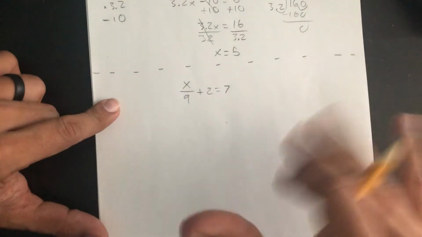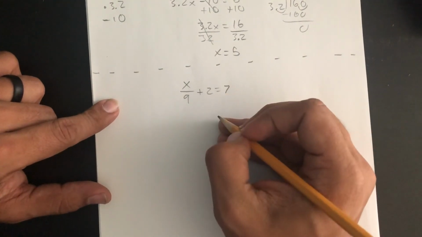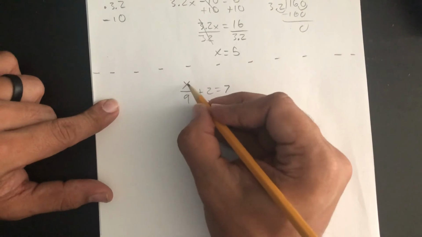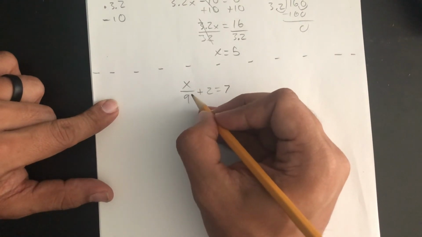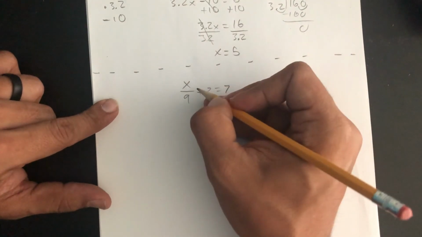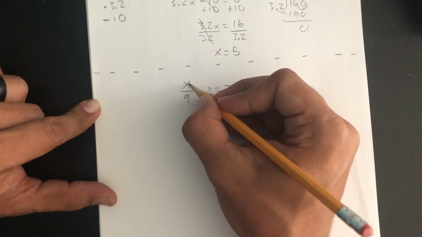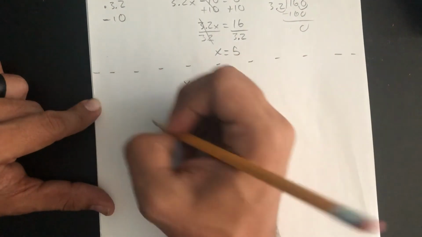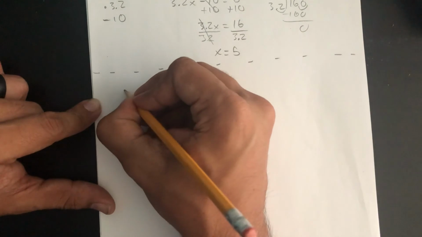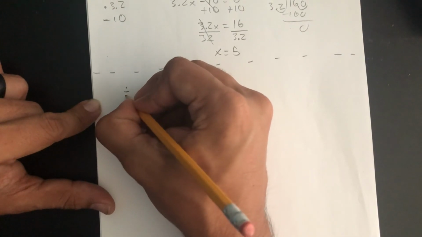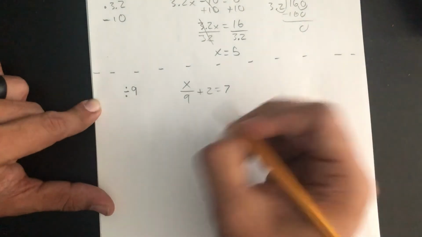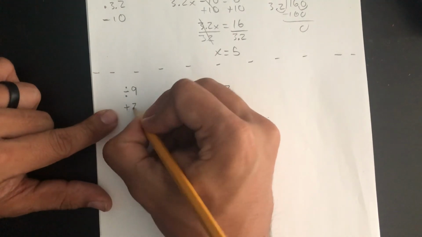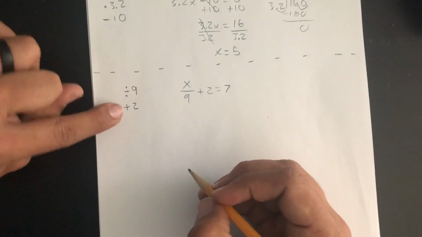So then I feel like we covered all our bases, is this problem here. We're going to figure out what's going to happen to the x, and then we're going to do the opposite of whatever's happening to the x. So the first thing that's going to happen to the x is being divided by 9. So what we're going to do is write it here. So we're going to write that weird symbol that you guys like, divide by 9, and then we're going to write add 2. Remember, we're going to start at the bottom.